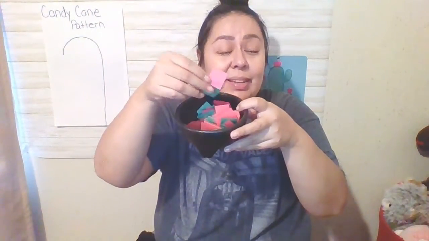Awesome. Now it's your turn. You are going to create your pattern and you're going to make it into a candy cane. So once you have all your materials ready, you're going to create your very own pattern. So what you're going to need are some little square pieces of paper. Now, you need to think about, what do you want your candy cane's pattern to be? You have to decide what it's going to be so that way you know what you're going to need to have.